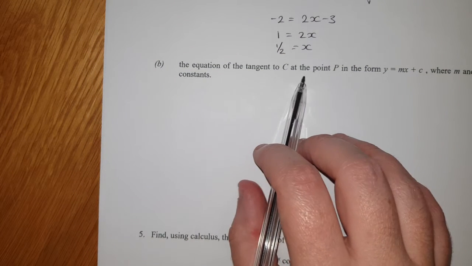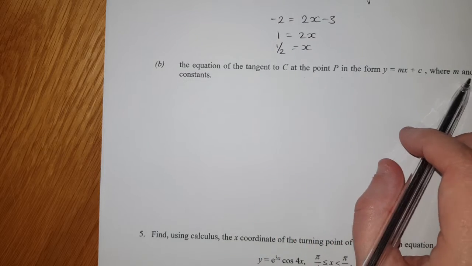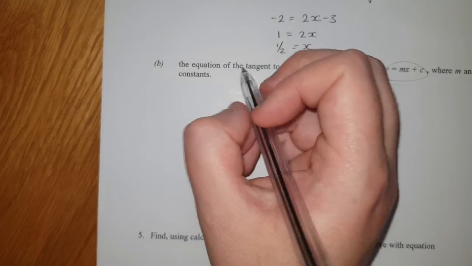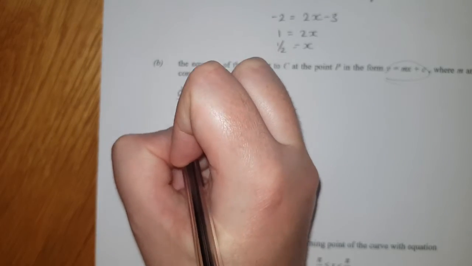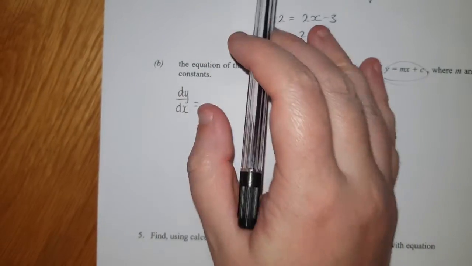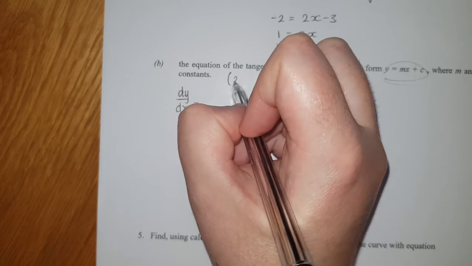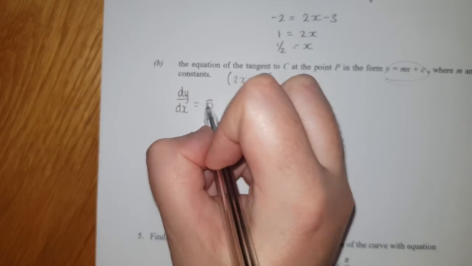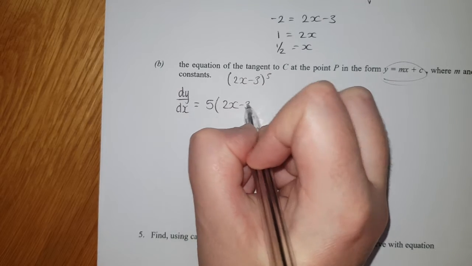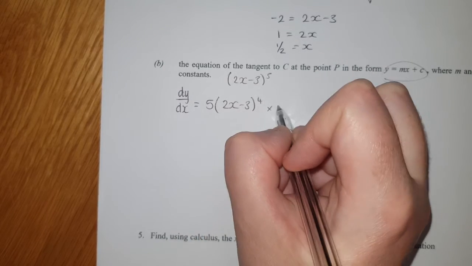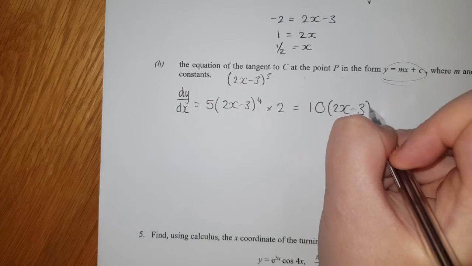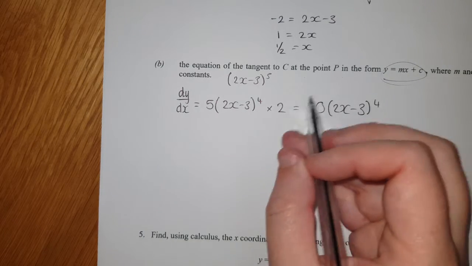Okay, find the equation of the tangent to C at the point P, where m and c are constants. You want to leave it in this format. So the first thing we're going to do, if we're finding equations of tangents, is differentiate our original function, which is (2x minus 3) to the 5. Again, bring the power in front, reduce the power by 1, and times by the differential of what's inside. You get 10 lots of (2x minus 3) to the 4. So there's my gradient function.